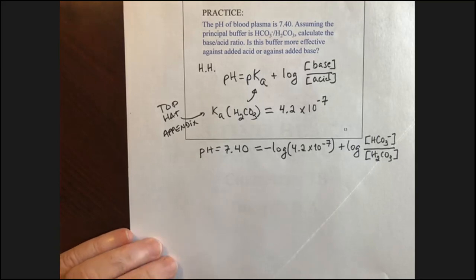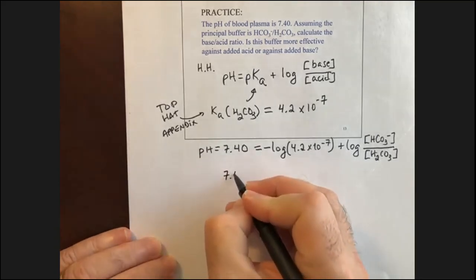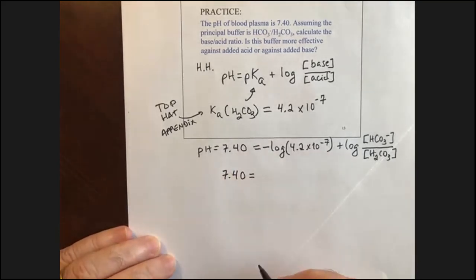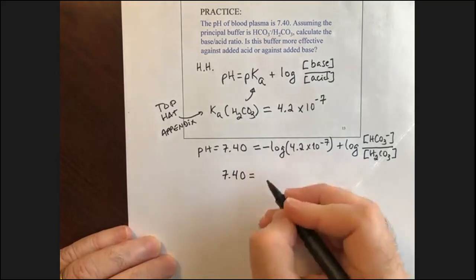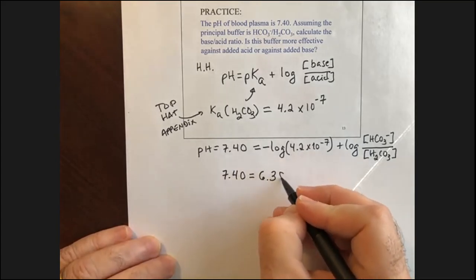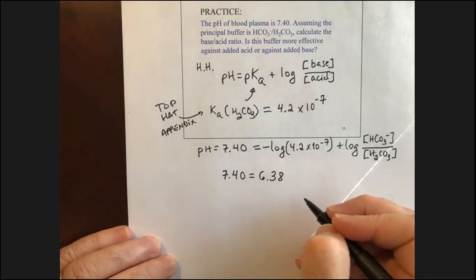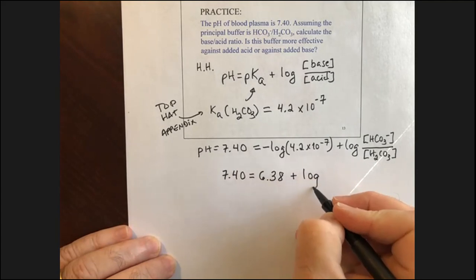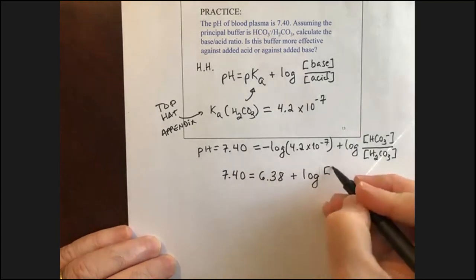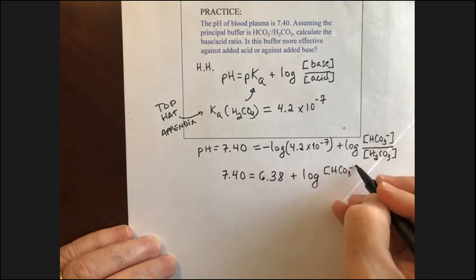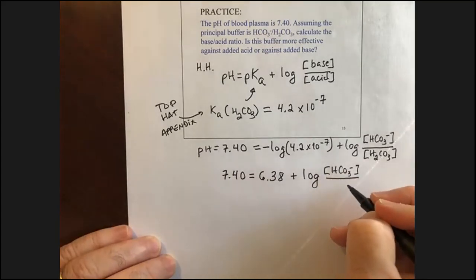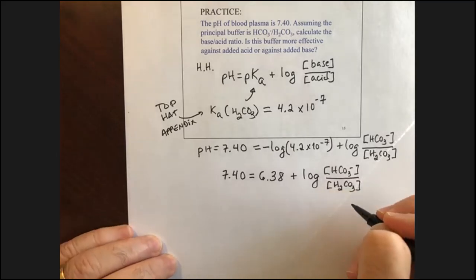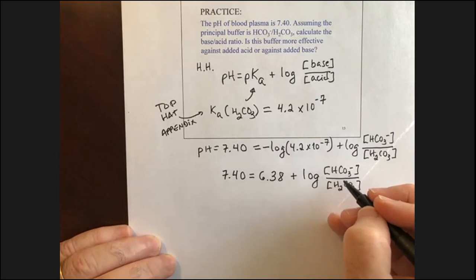Now let's do the algebra here. I'm not going to do the math because I can't find my calculator. Hopefully I'll find it before the end of the next section. Okay, so minus the log of this is going to be 6.38. You can check it in your calculators. Then we don't know what the ratio is, so we're going to leave it expressed as the ratio of bicarbonate to carbonic acid, which is what we're trying to solve for, right?